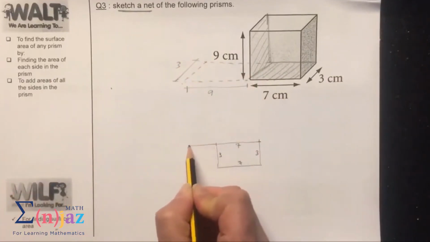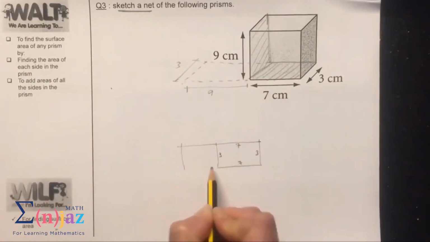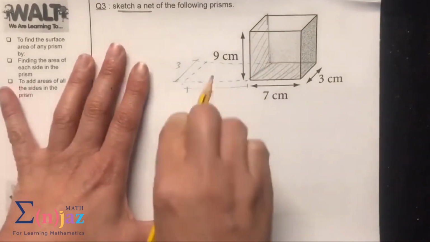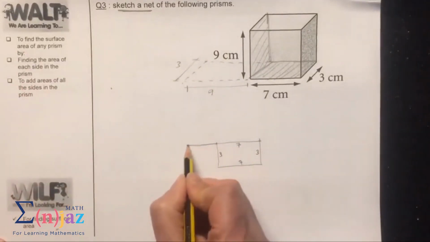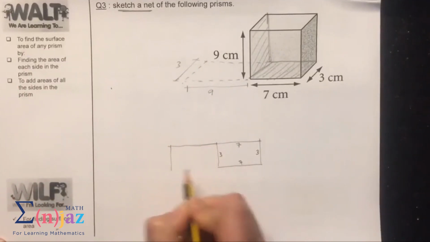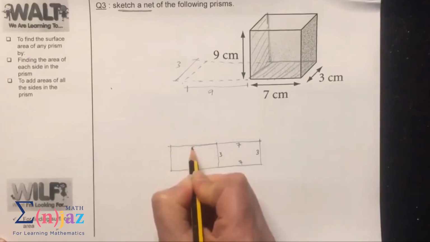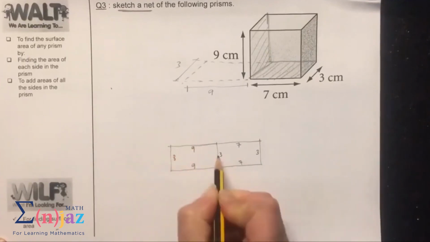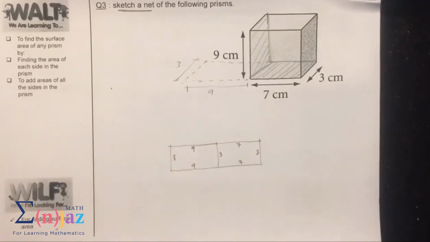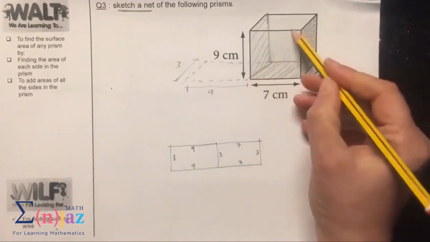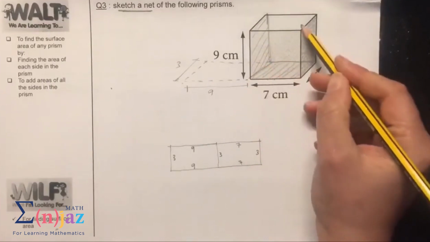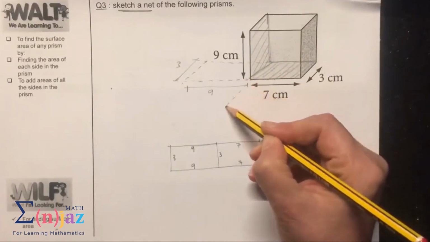Let's draw this rectangle here. So this is 9, this is 9, this is 3 as well. 3 and 3.